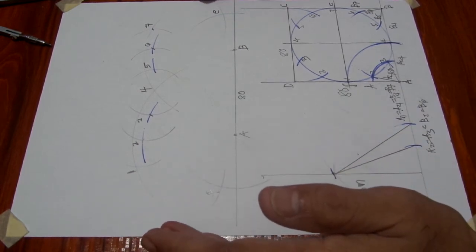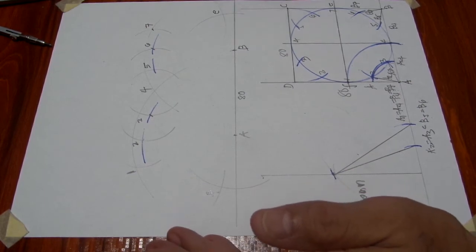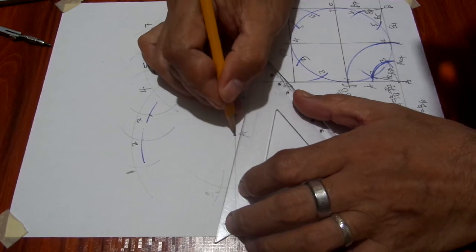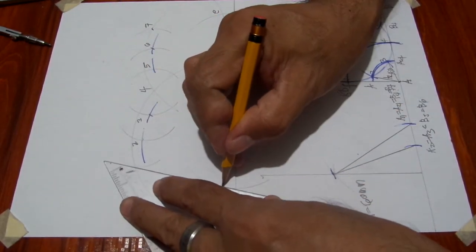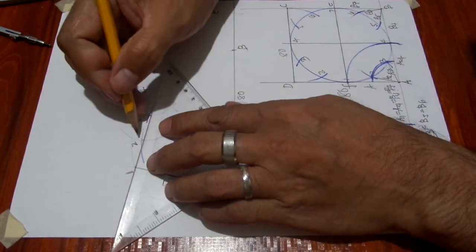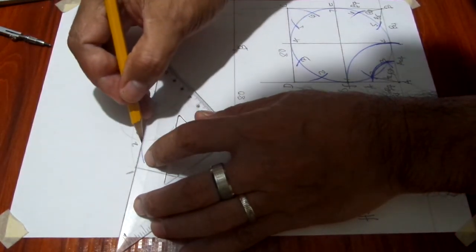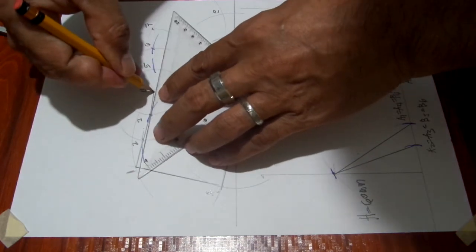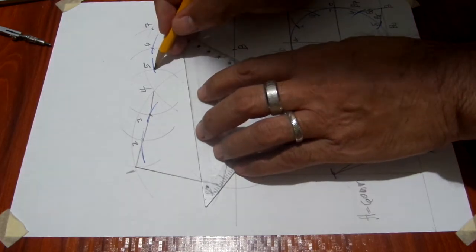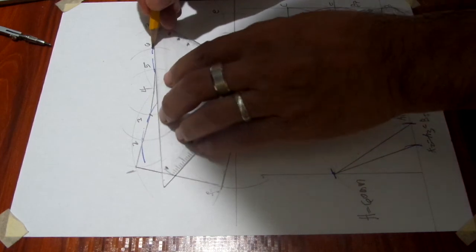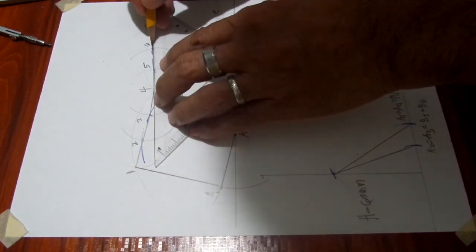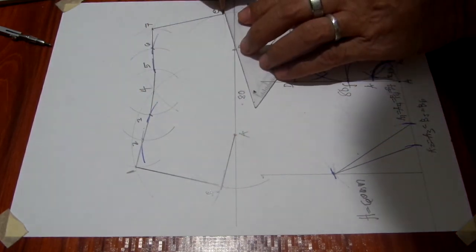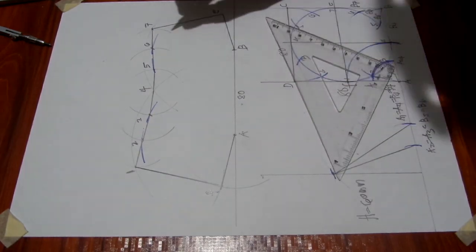And now all points needed for our square to round are completed, and we are going to connect all the points from E to F to 1, then 1 to 2, then 2 to 3, then 3 to 4, then 4 to 5, then 5 to 6, then 6 to 7, then 7 to A, then A to B. So our pattern layout is completed.